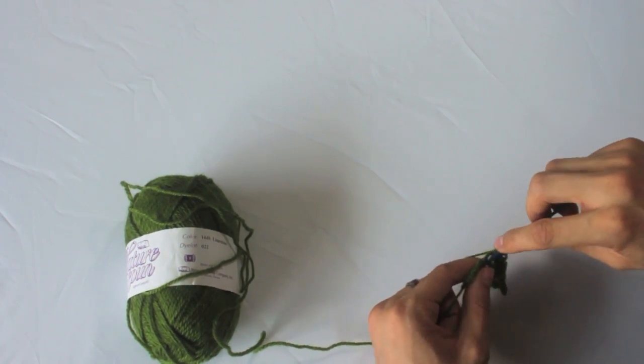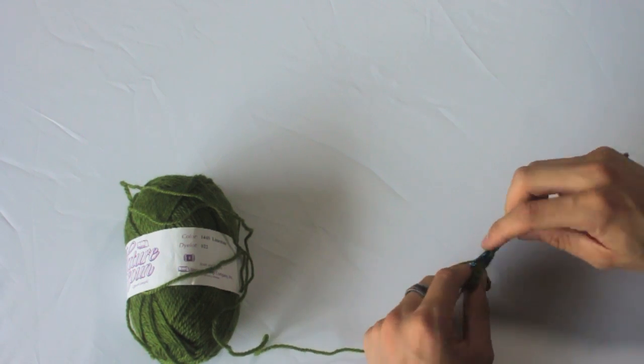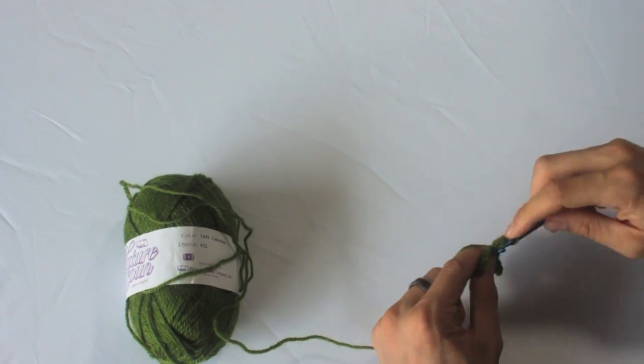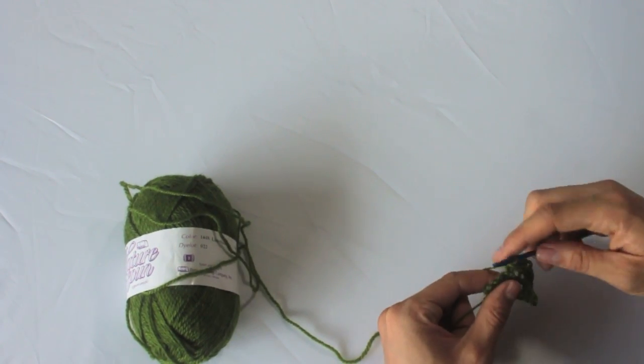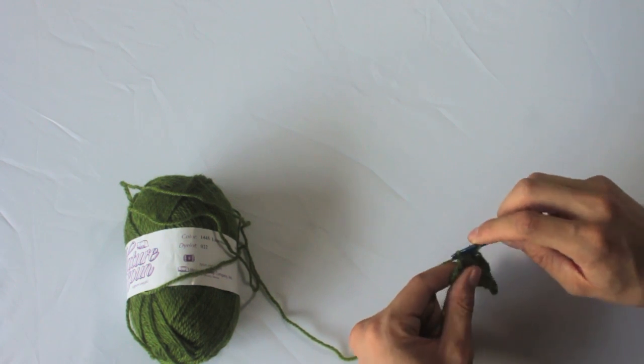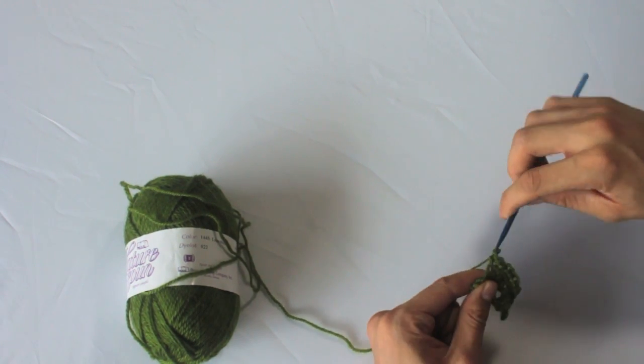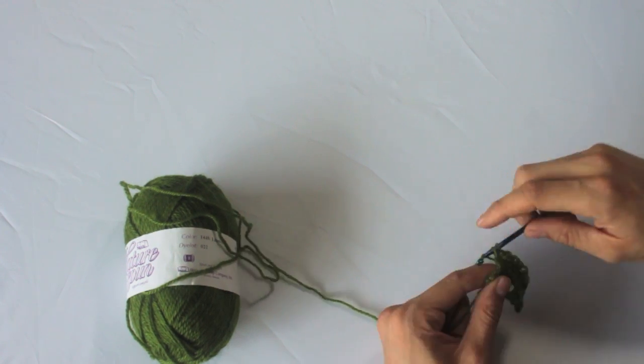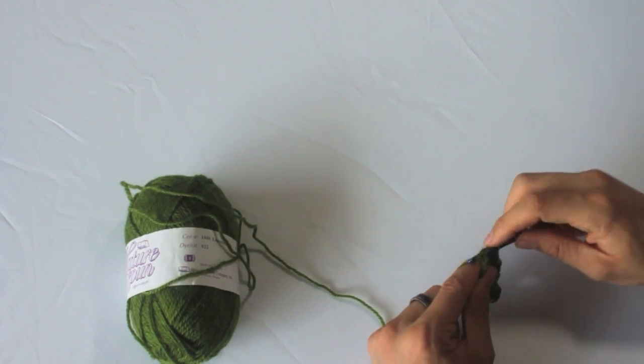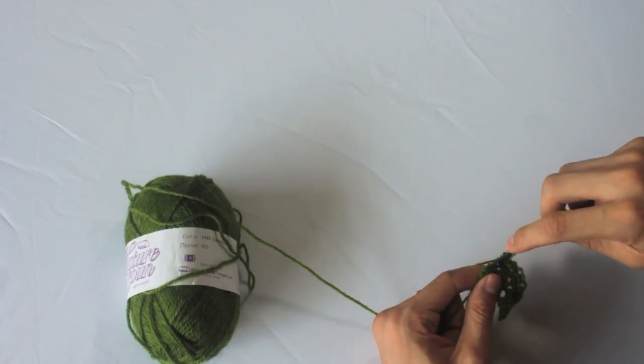You are limited by how many stitches you started with, basically. And as you keep doing that, these stitches that you crochet in later rows are all fighting for space. So they're pushing each other away, trying to be in the most relaxed state that they can get.